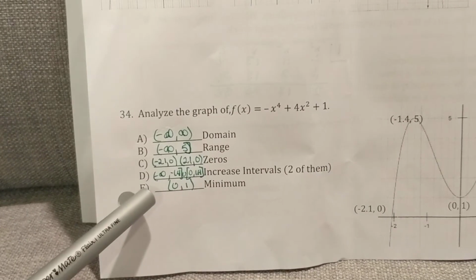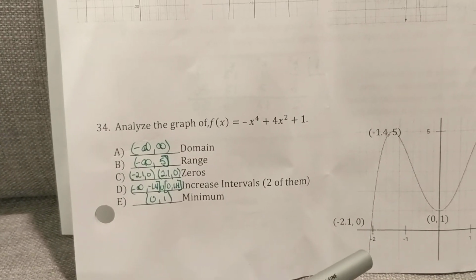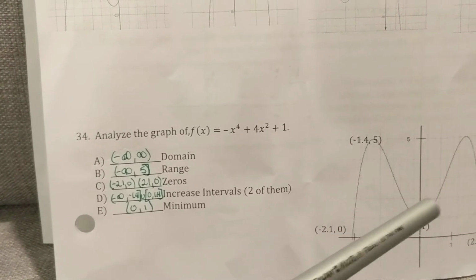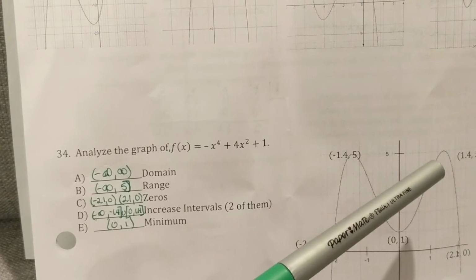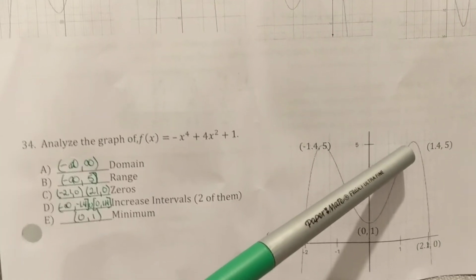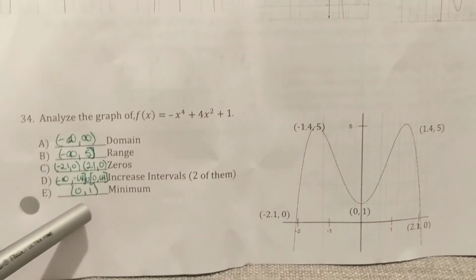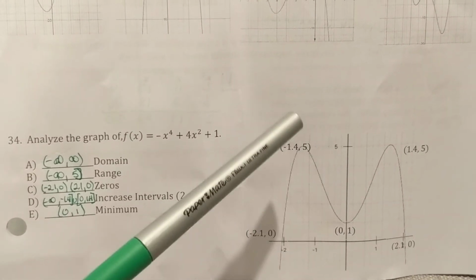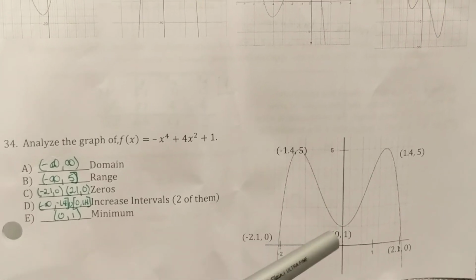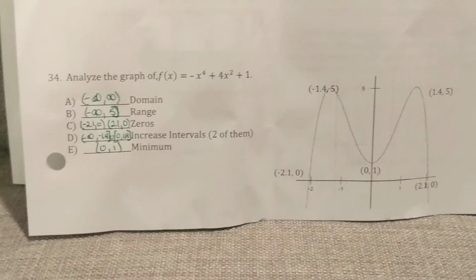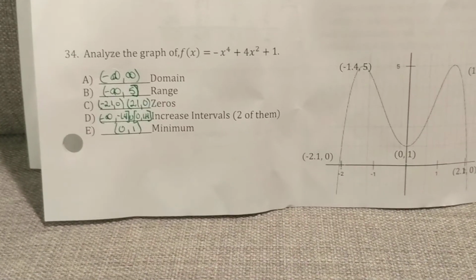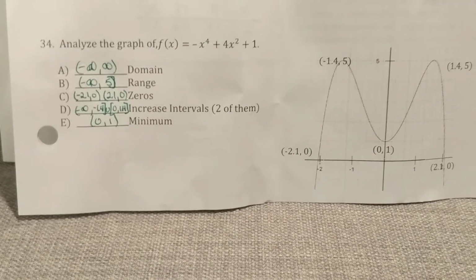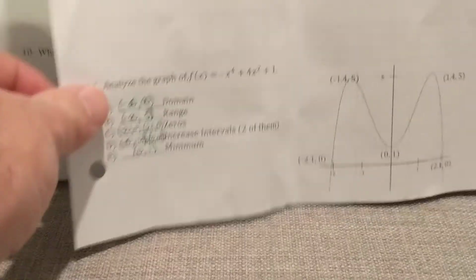D, increasing intervals. I told you that there are two of them. From negative infinity up to negative 1.4, that's one increasing interval. And then from 0 to 1.4 is our other increasing interval. And then E says, well, what is the minimum? There's your minimum right there at the bottom. Remember the little valley? The maximums are the peaks. The minimums are the valleys. So take a good look at that for A through E on number 34. All right. Go to the next page.